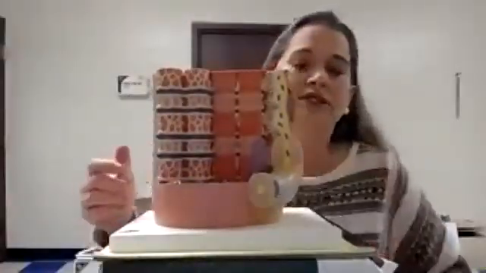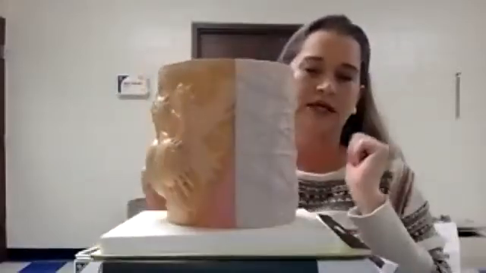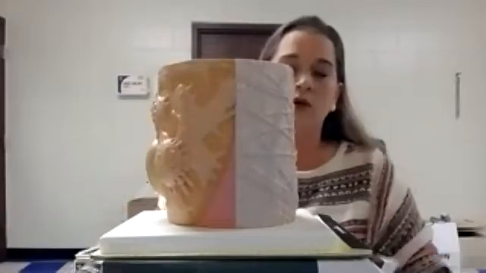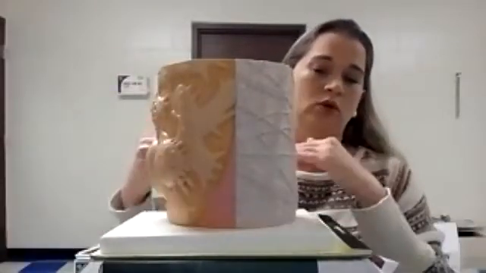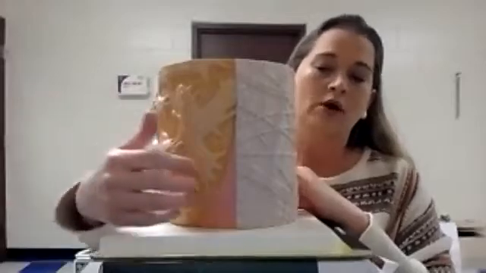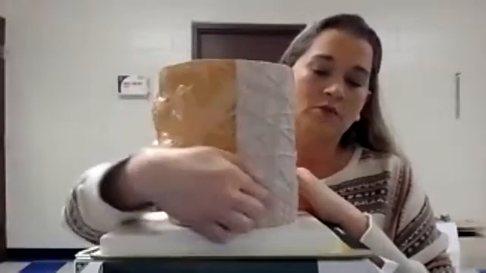Okay, so this is the model we're going to be looking at. This is the model of the muscle cell. This is the front side, and this is the back side. We're going to discuss the back side first, and then we'll go into the front side. On the back here, you'll see this area right here. This is called the endomysium.